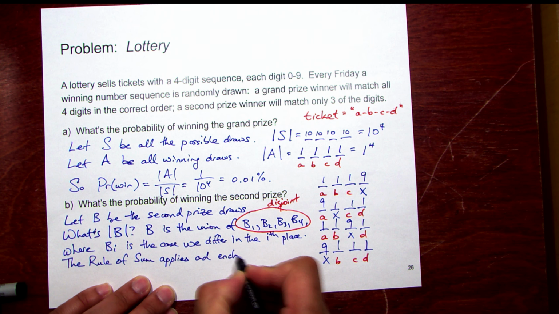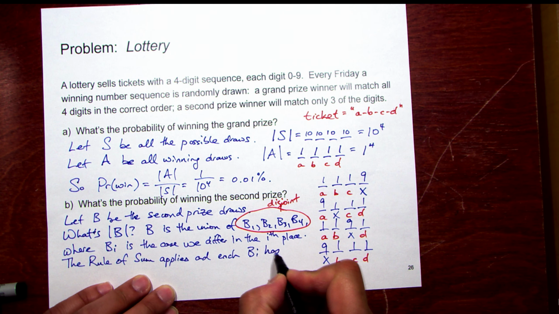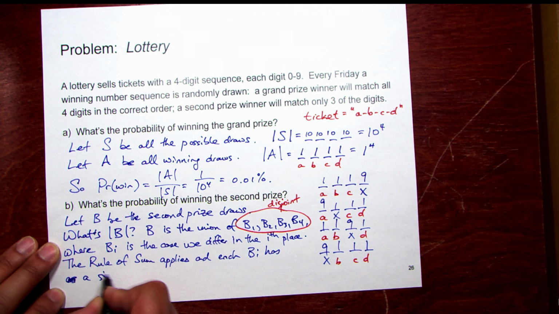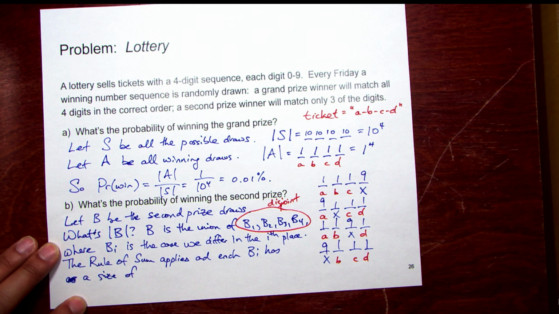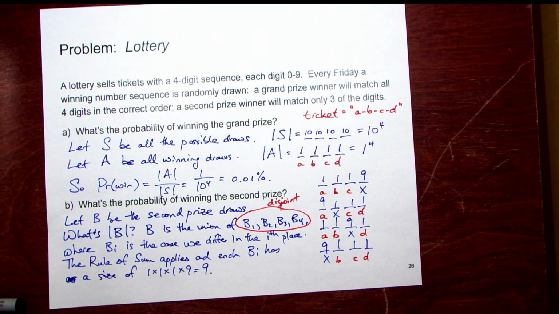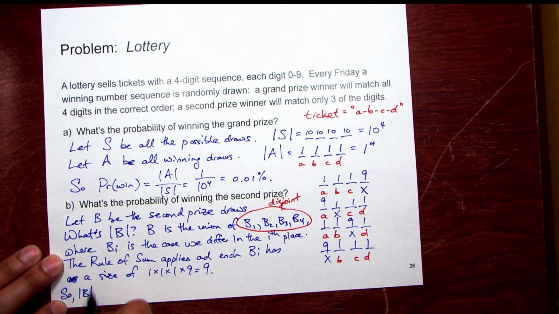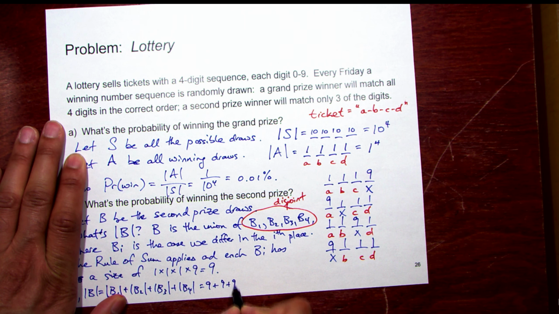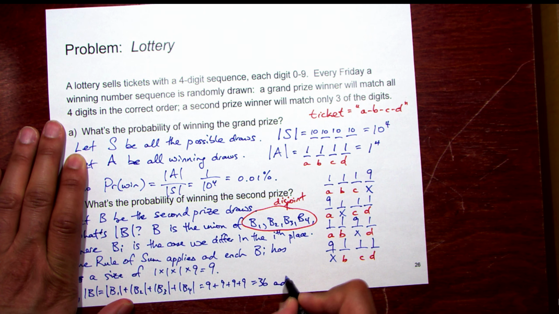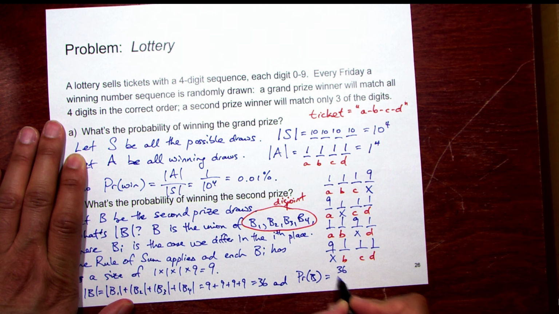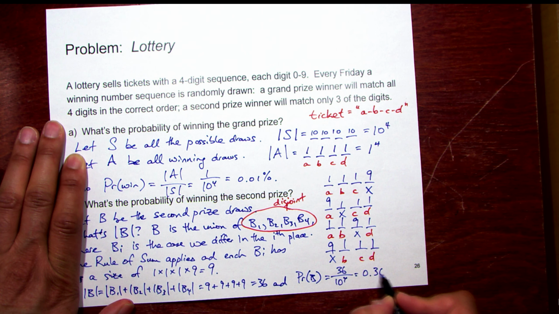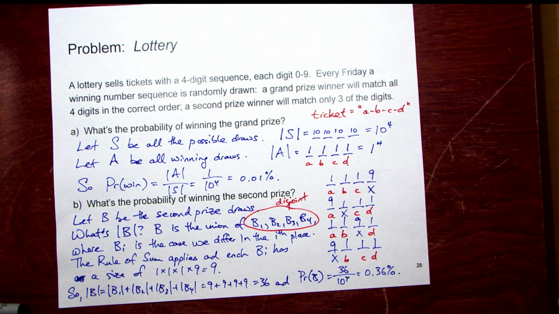Each B sub i has a size of 1 times 9, 1 times 1 times 1 times 9, and so on. So the size of B is the size of B1 plus the size of B2 plus the size of B3 plus the size of B4, which is 9 plus 9 plus 9 plus 9, which is 36. And the probability of B is 36 over 10,000, which is a little bit better. It's still less than 1%, 0.36% in this case.